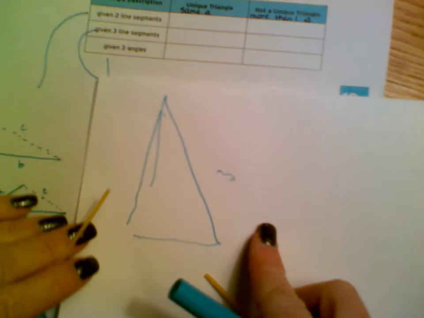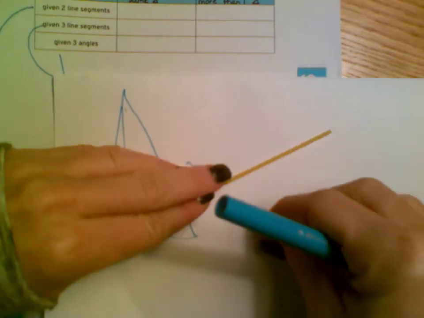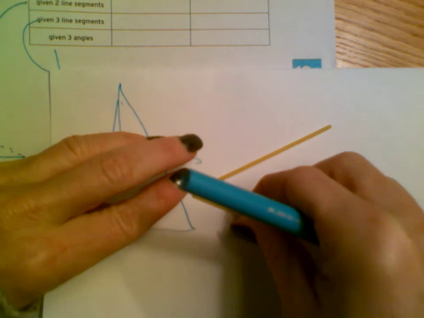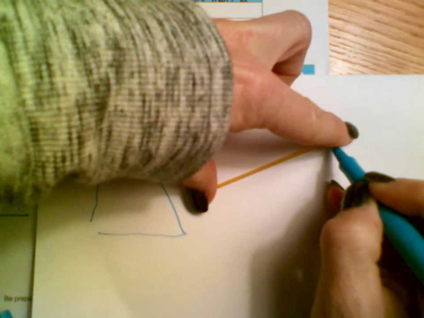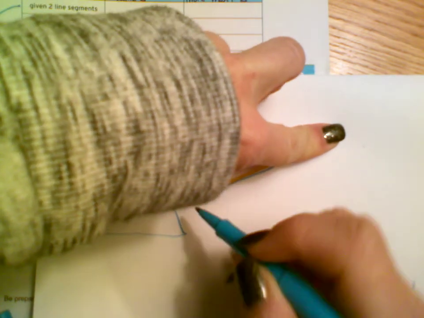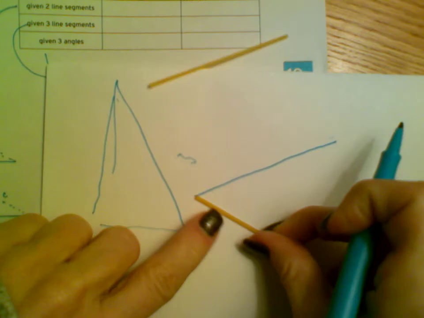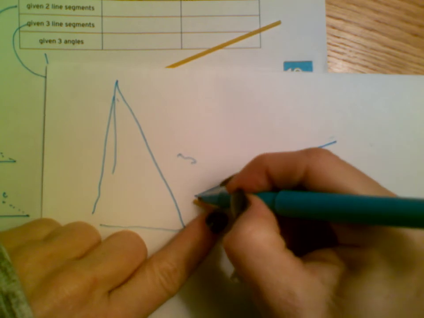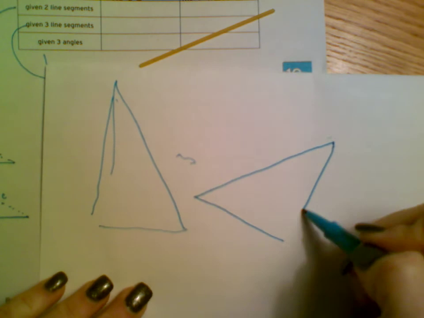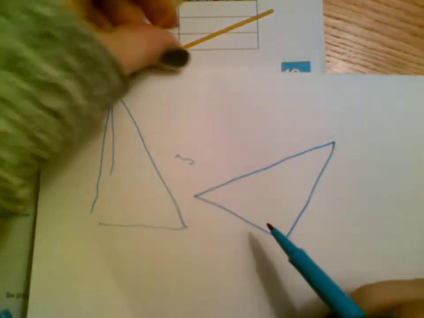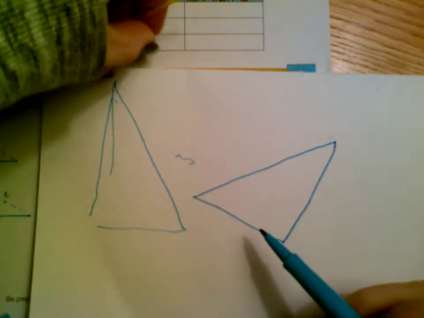Now I could take these same two pieces and I could decide to put these angles much closer together. And then when I connect, I can see that these two triangles look very different.